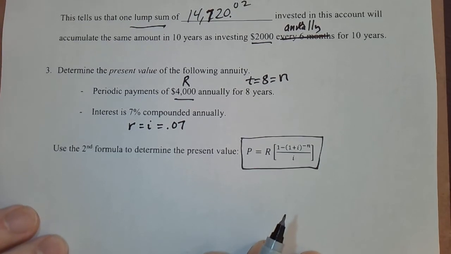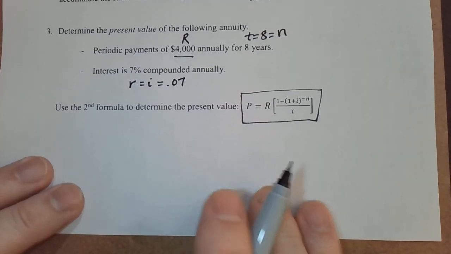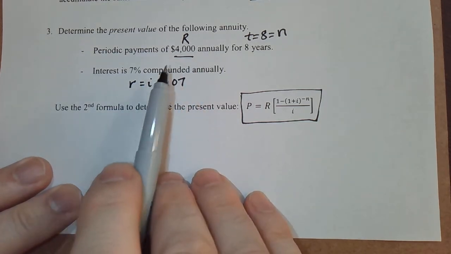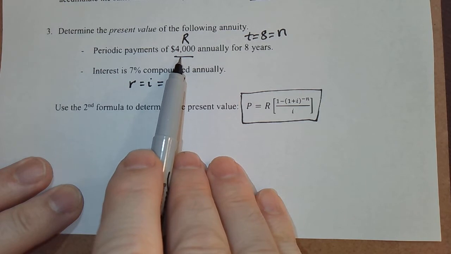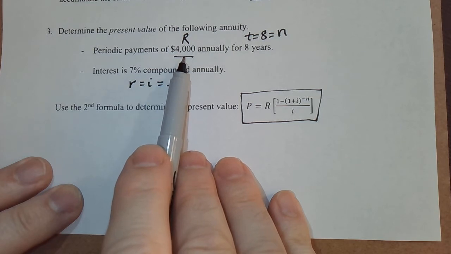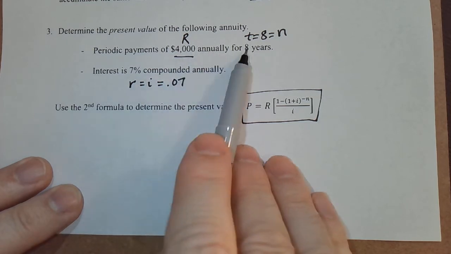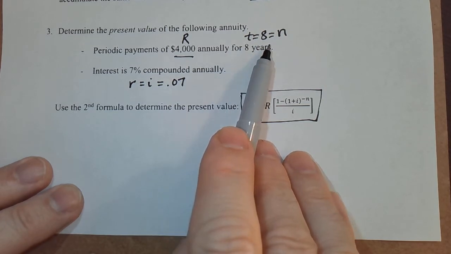So for the present value of that, before we do it, I want to ask you a question just to think about. How much money is going in for 8 years? $4,000 annually. So this person is putting in a total of $32,000. So at the end, it's going to be worth much more than that.